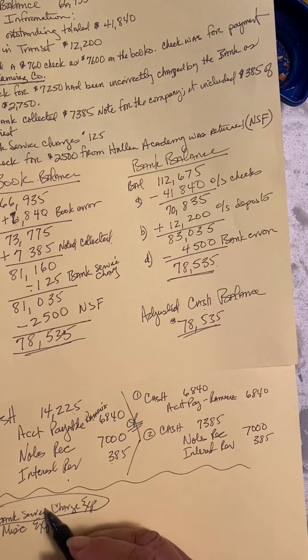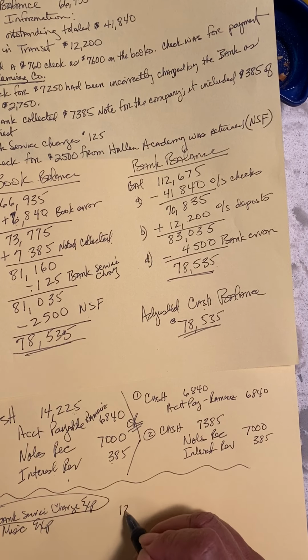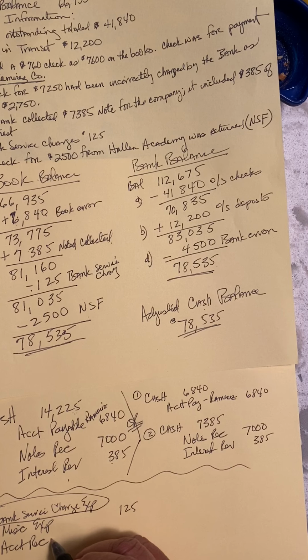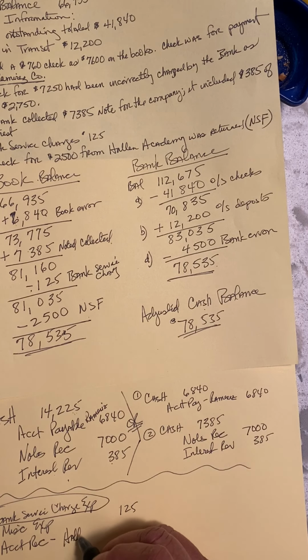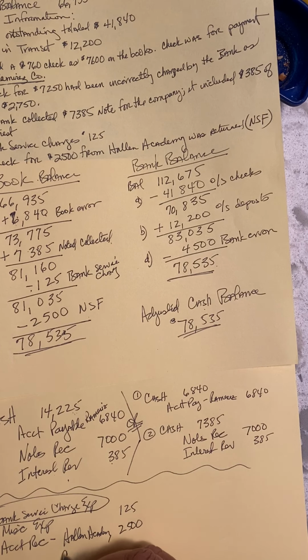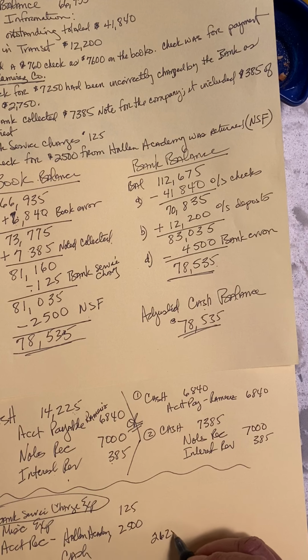So you can use either one of these, and that is for $125. And then we had an NSF from one of our customers, so that would be accounts receivable, because we indicated that the account had been collected, and that was from Hallen Academy, and that was for $2,500. And then we would credit cash for $26.25.